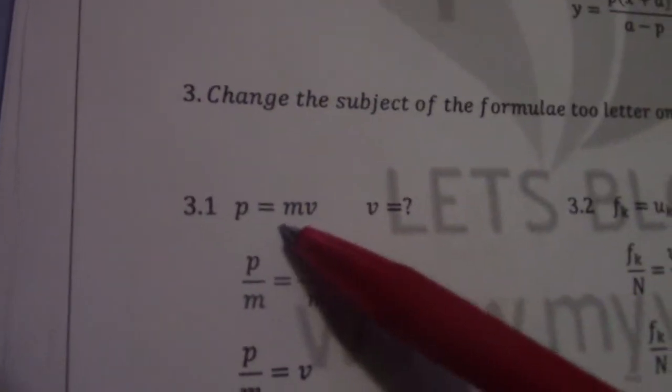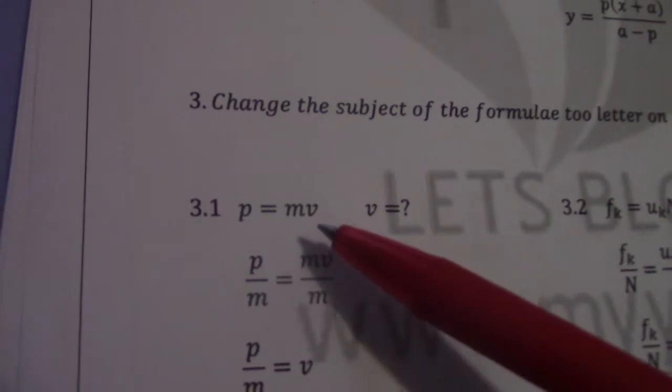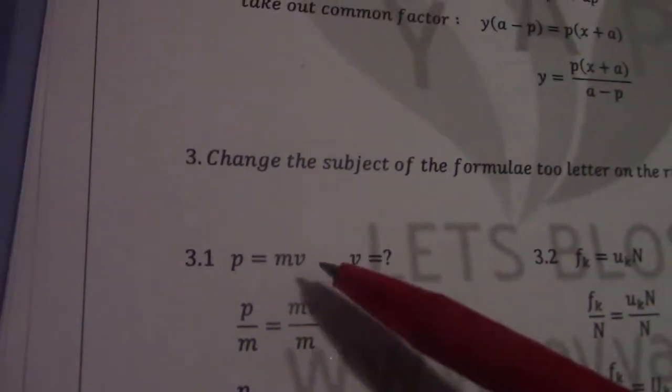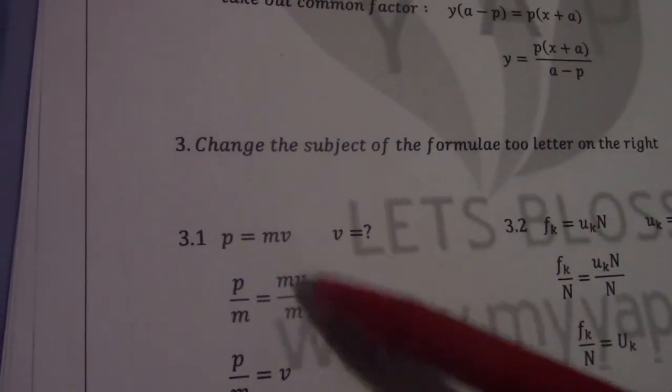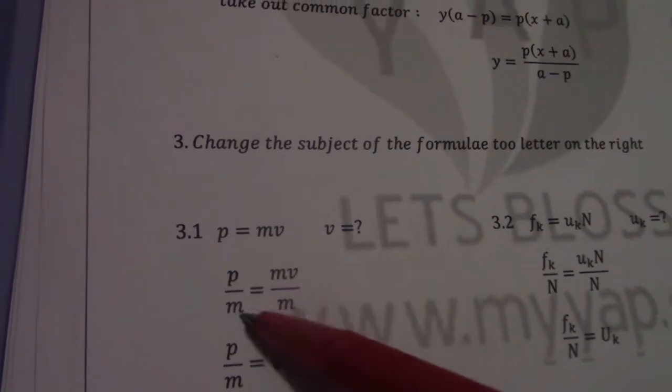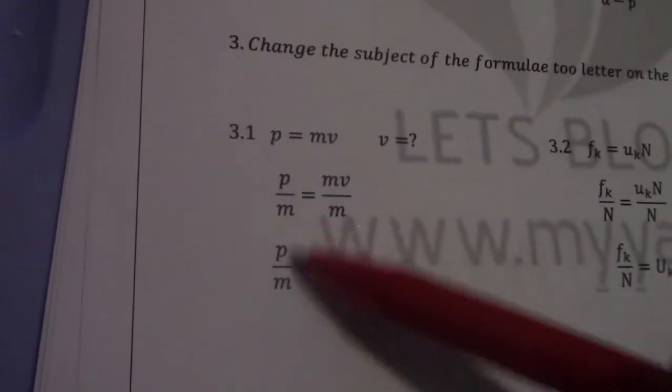So I have to get rid of whatever is attached. Now I'm using specifically the science equations, and you have to get used to it because in science you use a lot of literal equations. So there, divide by m. m and m cancel. They have p equals mv, so v equals p over m.